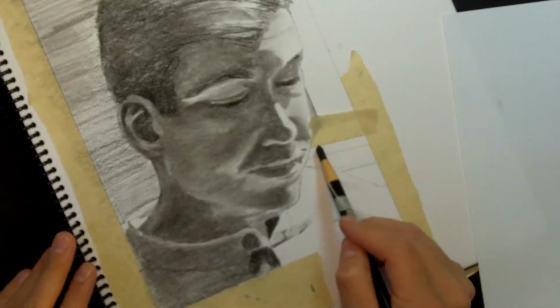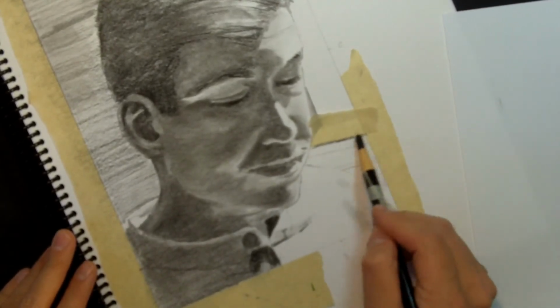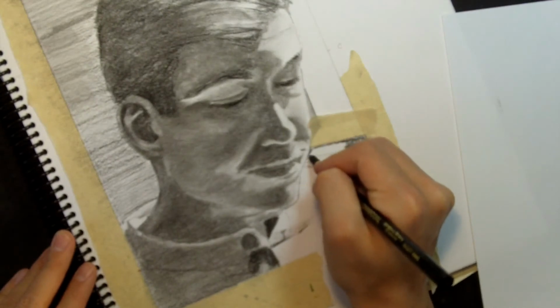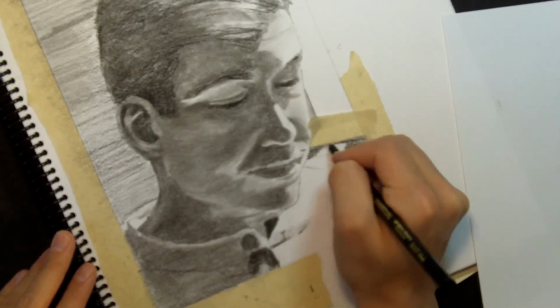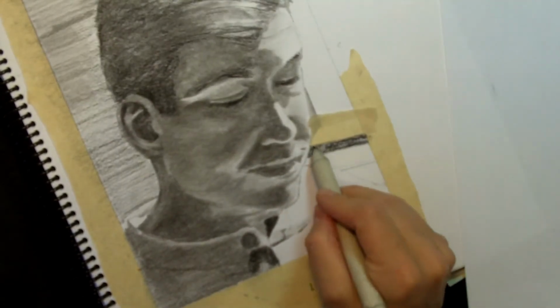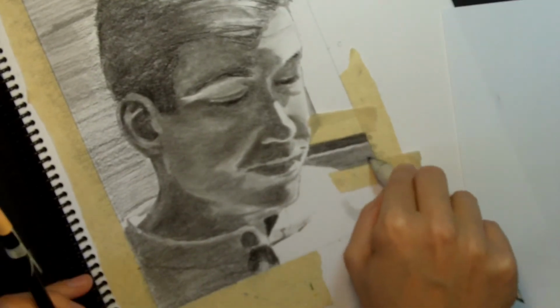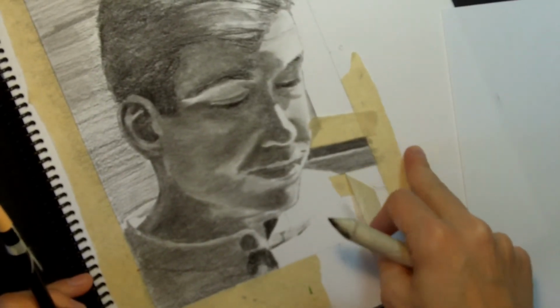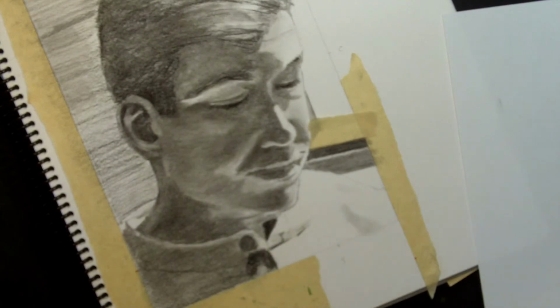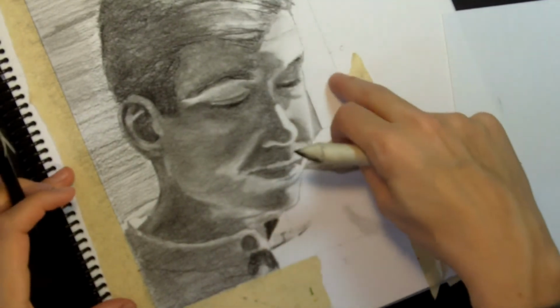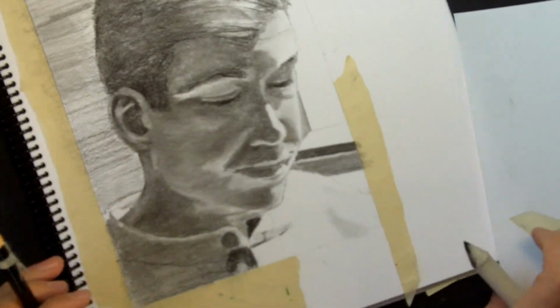I'll tilt the paper to make it easier to put that tone down evenly, and choke up so you have more control when you get to the side of the face. Blend it while the tape is still in place. Then when you pull the tape up, look at that. It looks so nice. No one will believe that it is drawn. It would look like a photograph.